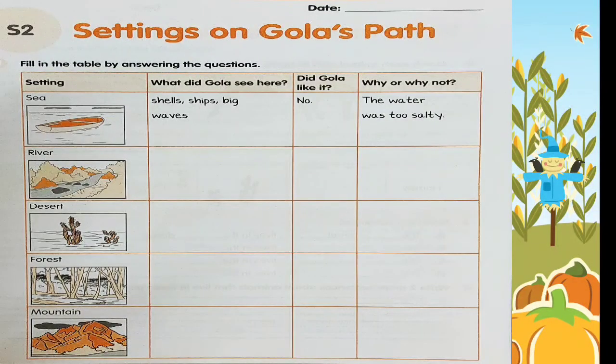Fill in the table by answering the questions. Okay? Now look here, the settings are the sea, the river, the desert, the forest, and the mountains. Now, what did Gola see here? That means, what did Gola see first at the sea? This whole row is about setting number 1.